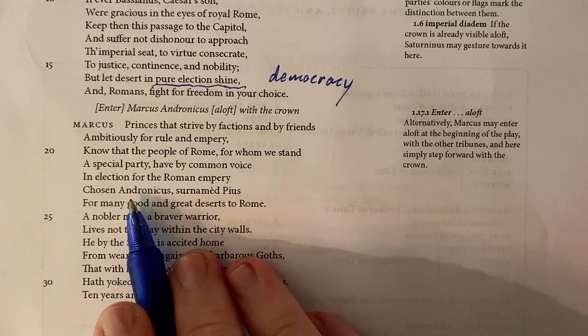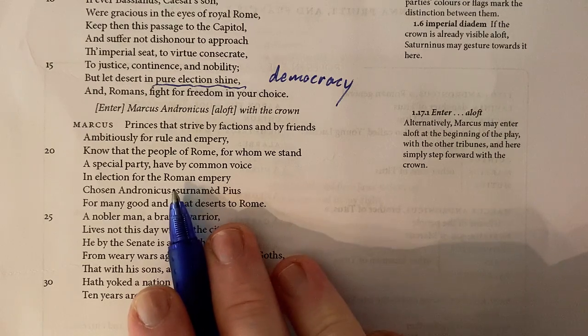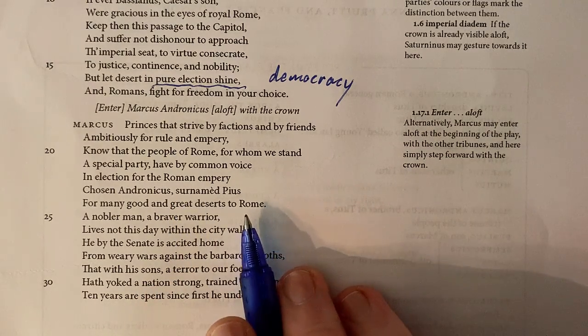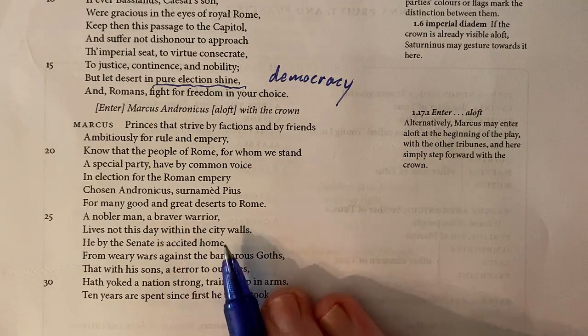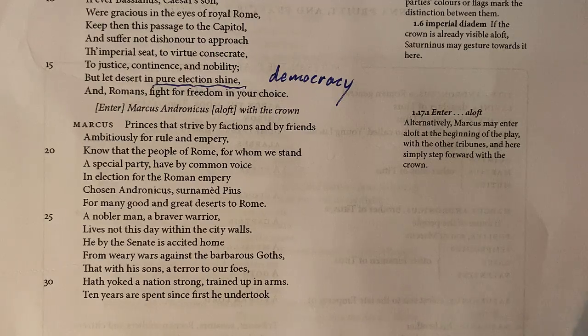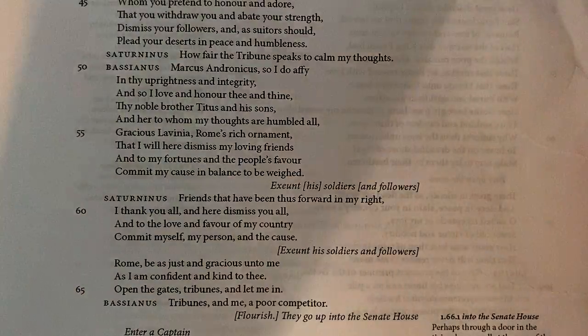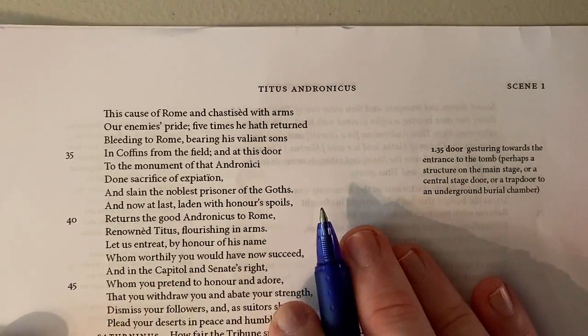Have by common voice an election for the Roman emperor, chosen Andronicus. Surnamed Pius, for many good and great deserts to Rome, a nobler man, a braver warrior, lives not this day within the city walls. He, by the Senate, is accited home from weary wars against the barbarous Goths, that with his sons, a terror to our foes, hath yoked a nation strong, trained up in arms. Ten years are spent since first he undertook this cause of Rome, and chastised with arms our enemies' pride.